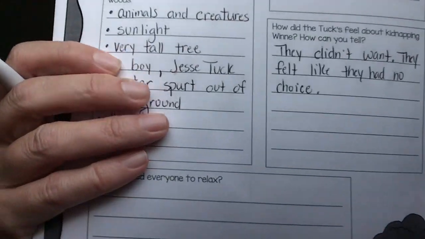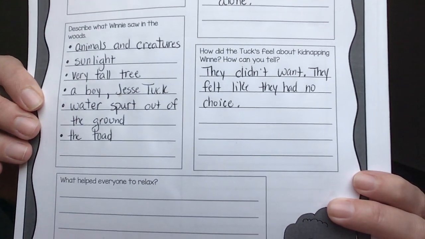Okay, so they didn't want to kidnap her, but they felt like they had no choice. How can we tell that? Well, they apologize quite a bit. And May says, "Please don't cry, please don't cry." And Miles and Jessie say, "We're sorry, but we had to do this, and you'll see why in just a minute." So how can we tell?